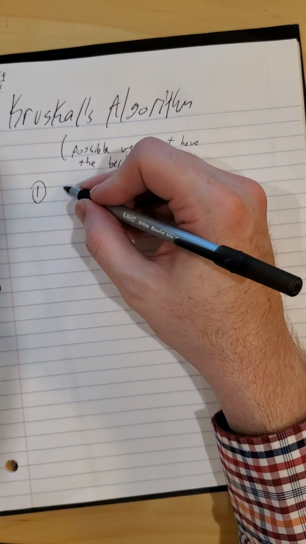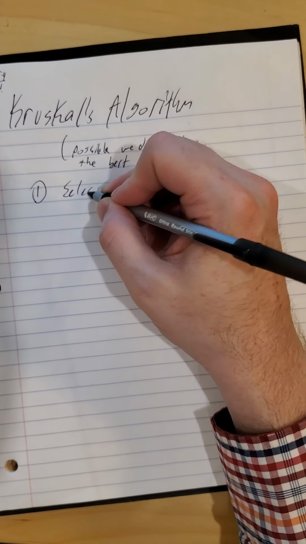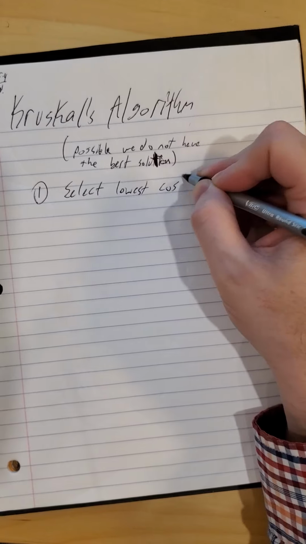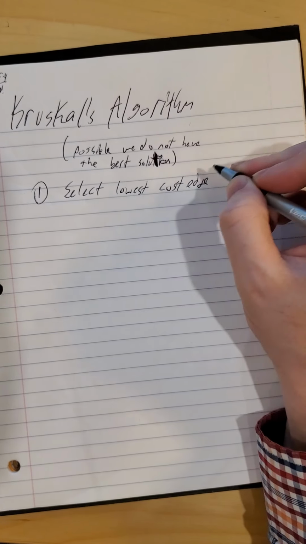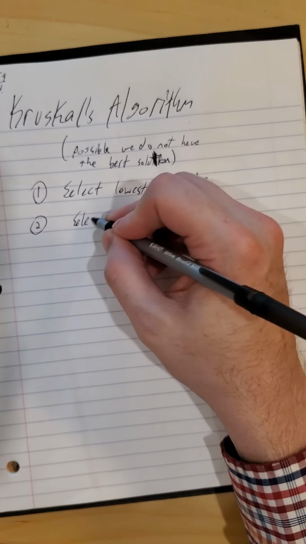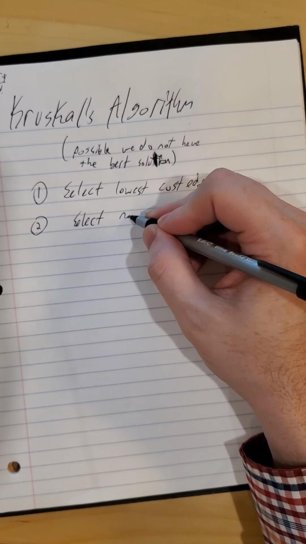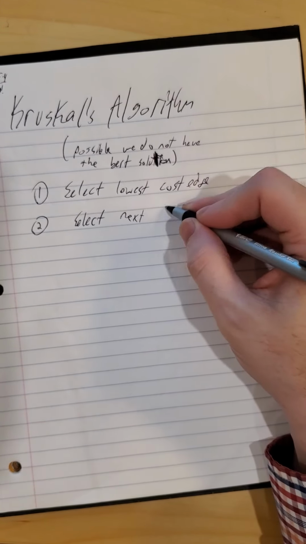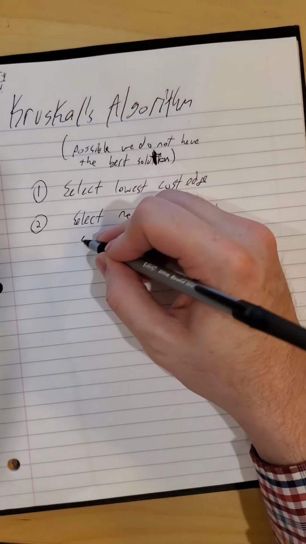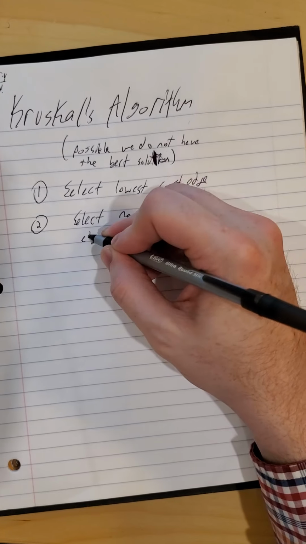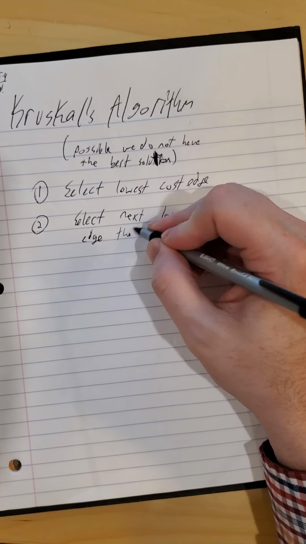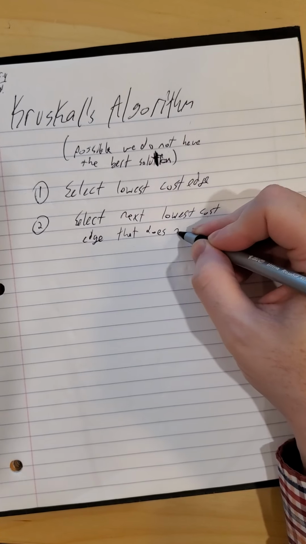So the idea here: select the lowest cost edge. Select the next lowest cost edge. This time a restriction though, that does not form a circuit.